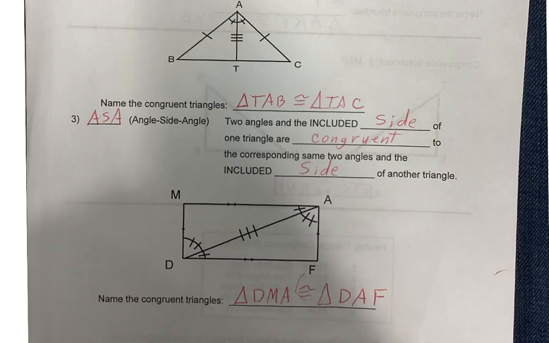If I'm going around clockwise, you see that I have that included angle. Over here, I have an angle, then I have another angle. Inside of those or between those two, I have a side because they are the shared sides. Then that's what I mean by included. Included just means it's between either two sides or two angles.